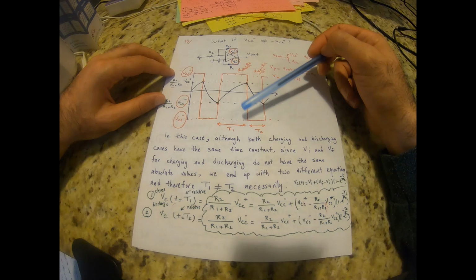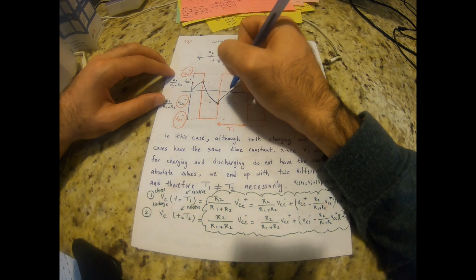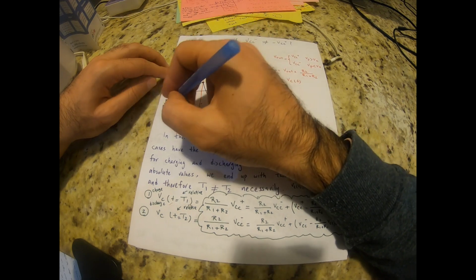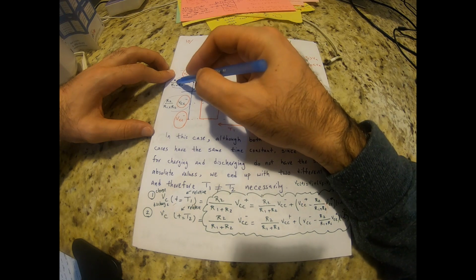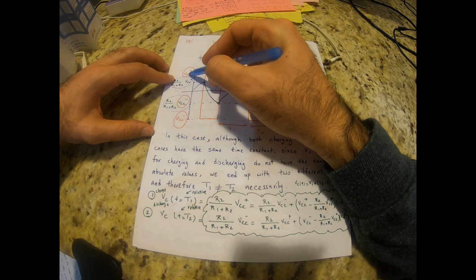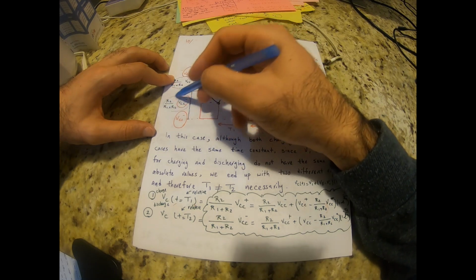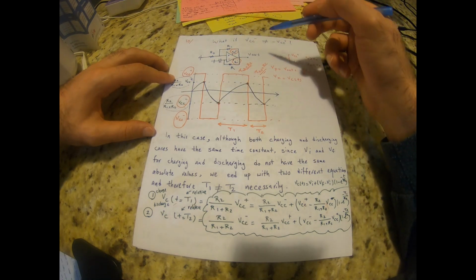There's no symmetry anymore. So now the charging and discharging transition points are not going to be symmetrical. One of them happens at this voltage, which is the voltage divider equation when our voltage is VCC plus, and the other one is going to be this. So these two do not have the same absolute values.